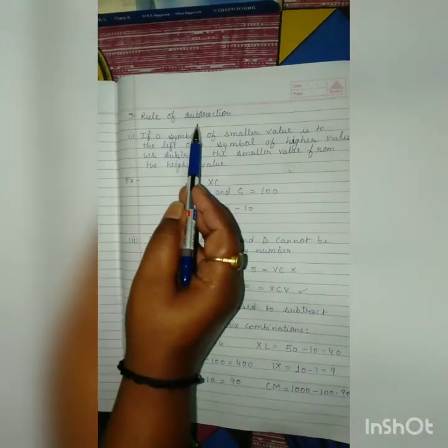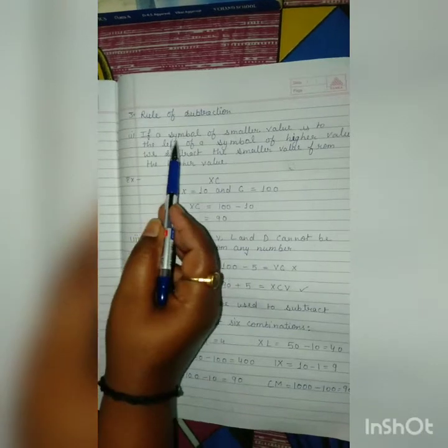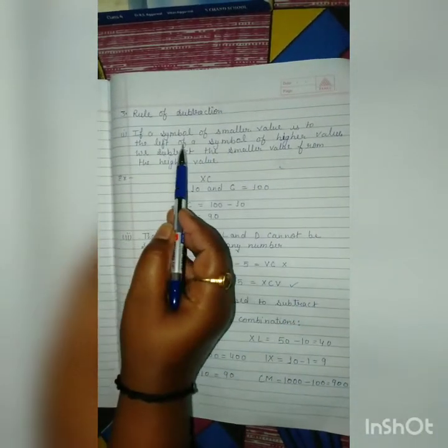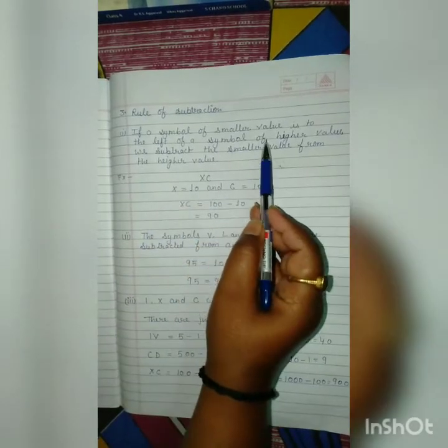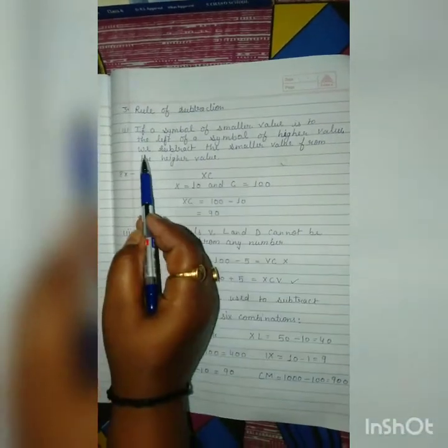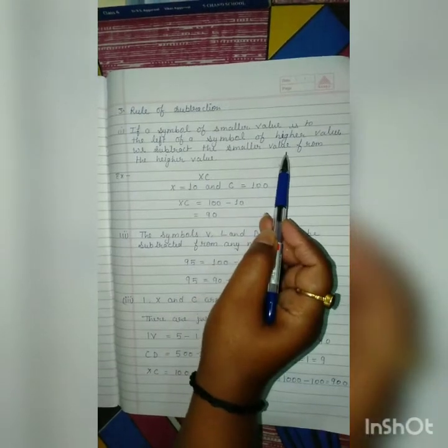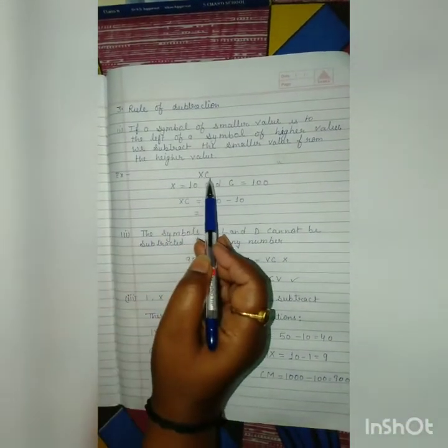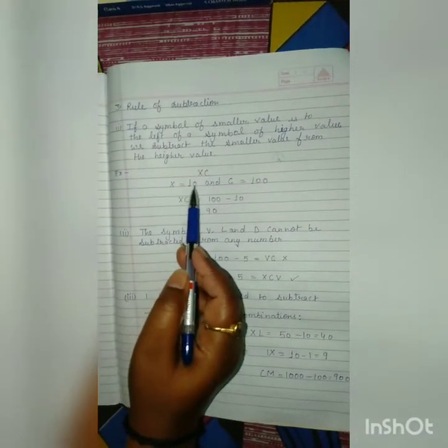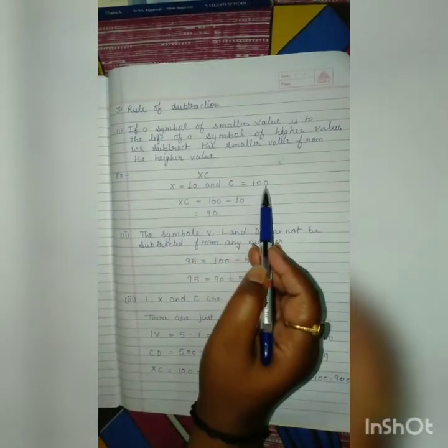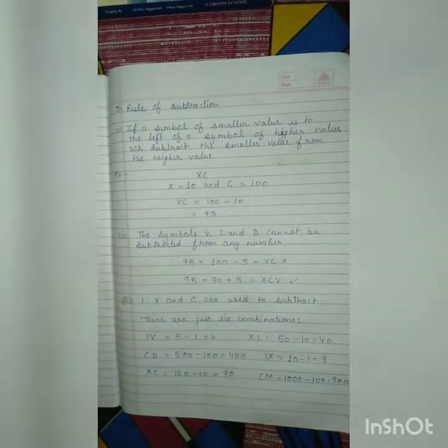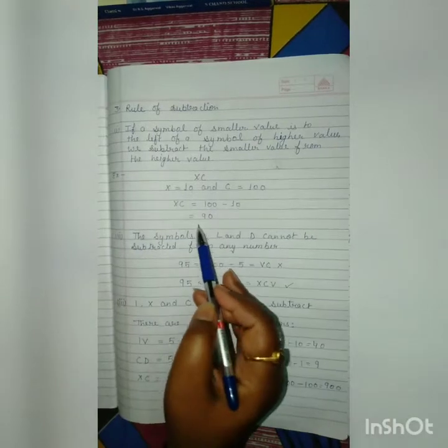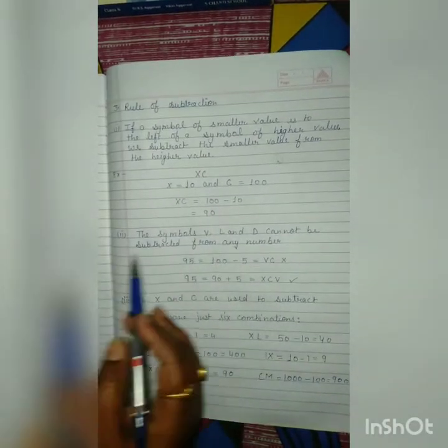3. Rule of subtraction. If a symbol of a smaller value is to the left of a symbol of higher value, we subtract the smaller value from the higher value. For example, XC. X represents 10 and C represents 100. XC is equal to 100 minus 10 is equal to 90.